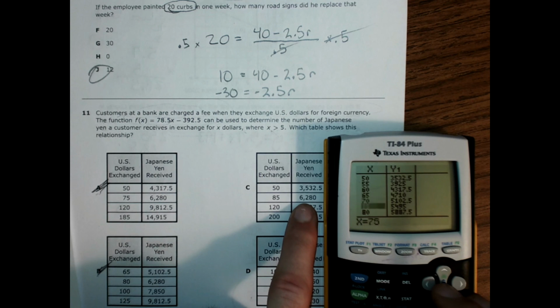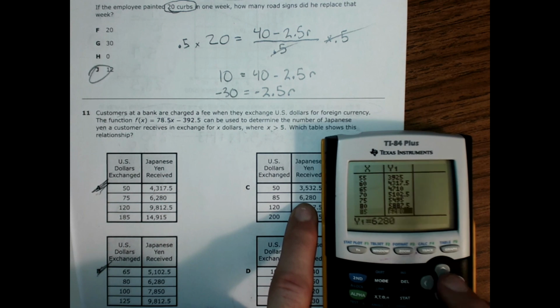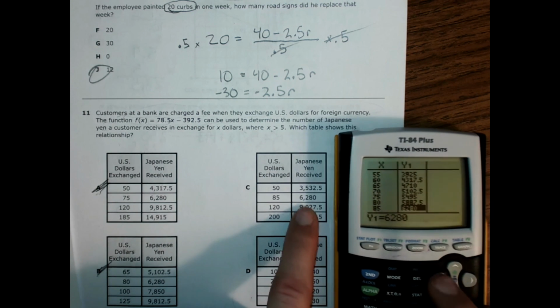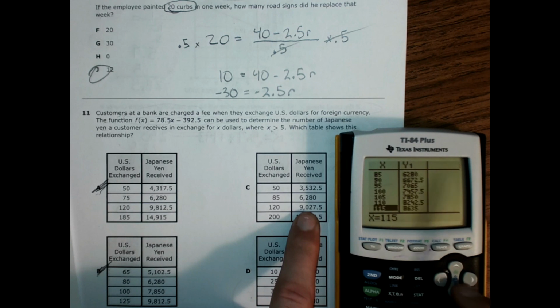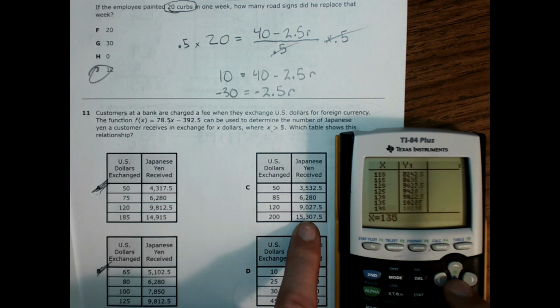At 85, I should have 6280, good. At 120, I should have 9027.5, which I do. And at 200, good thing we're counting by 5, I have 15,308.